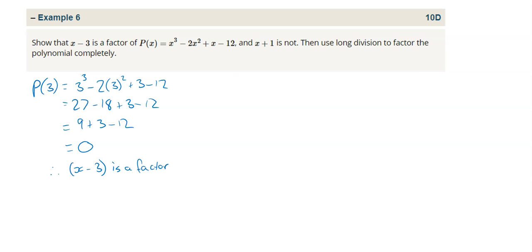Then x plus 1, so P of negative 1, as we're dealing with x plus 1. Let's see what that equals. Well, that's negative 1 cubed minus 2 times negative 1 squared plus negative 1, minus 12. Negative 1, that becomes minus 2, minus 1, minus 12.